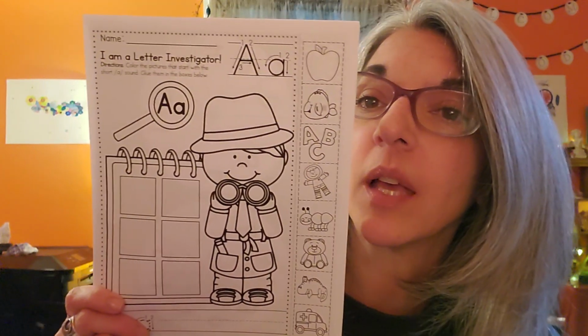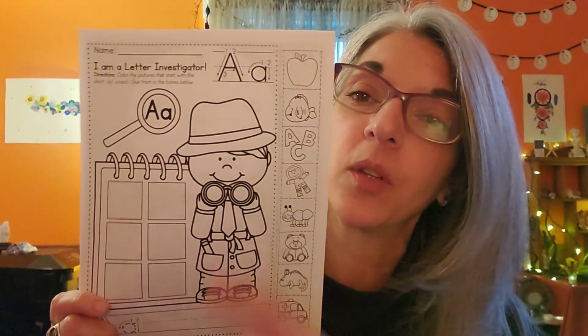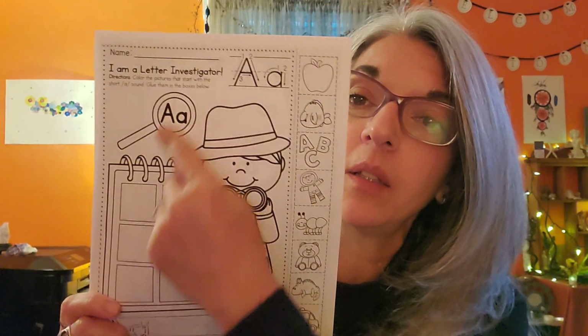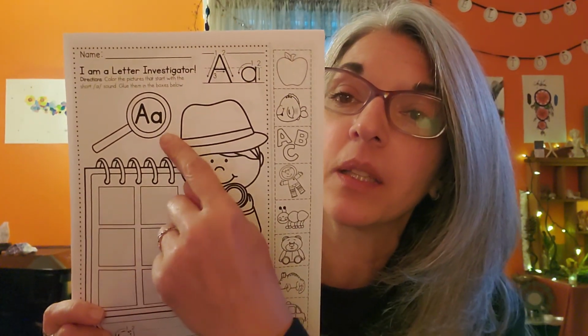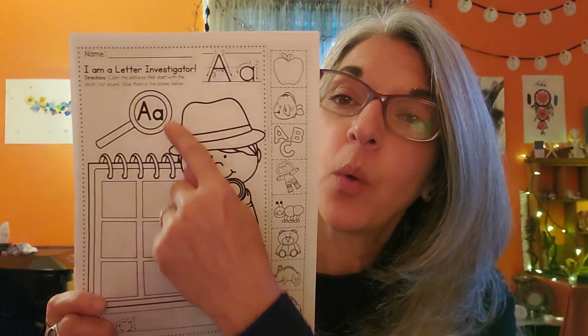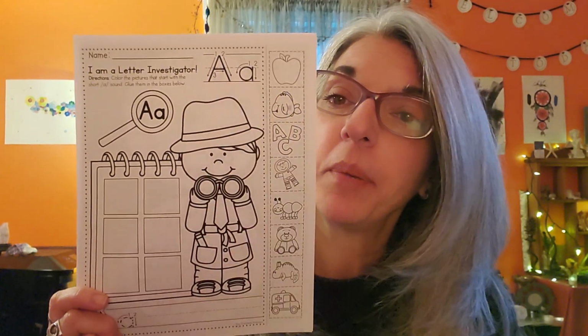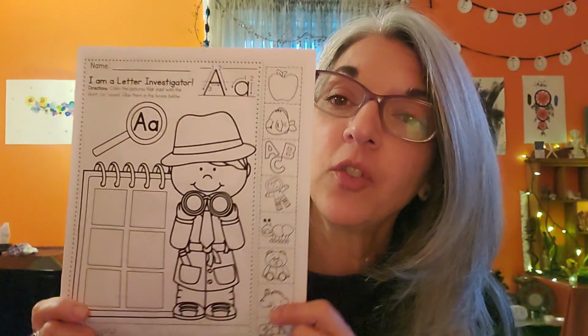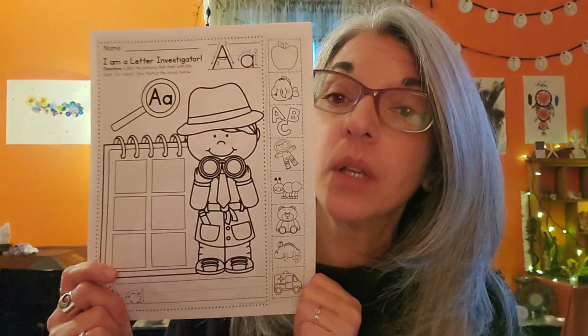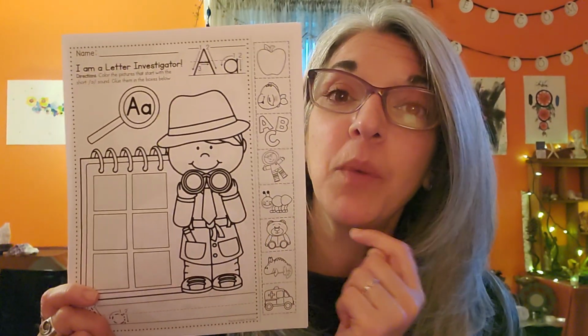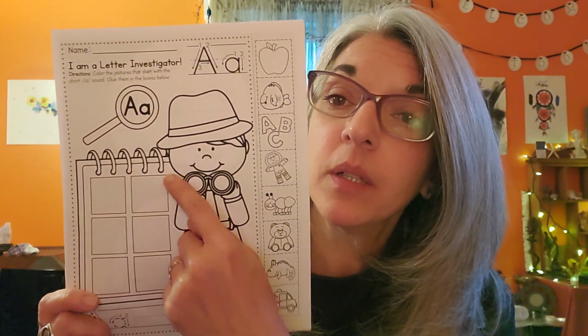So for your choices, we have this paper, which is a letter investigator. So this little guy's an investigator. He has binoculars. He has a little magnifying glass there with capital and lowercase a. You can trace those up here. You have pictures down the side. You're going to cut those out and then pick the ones that begin with a and glue them into these spaces.